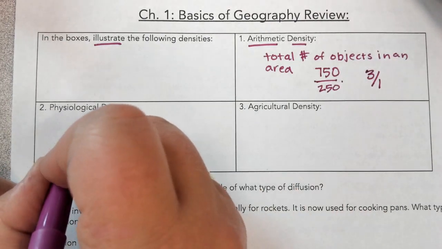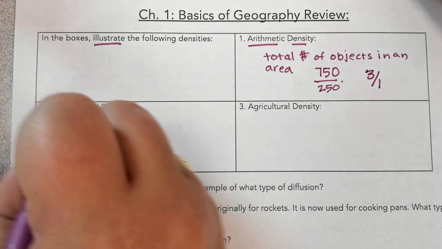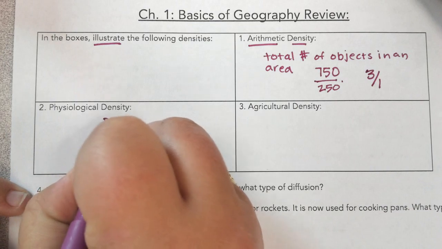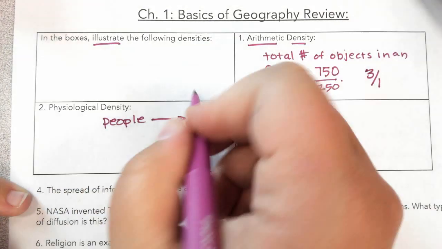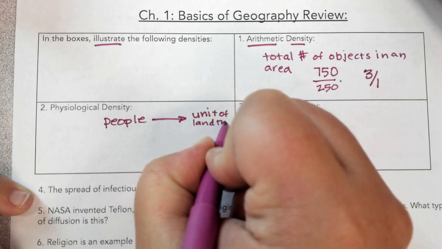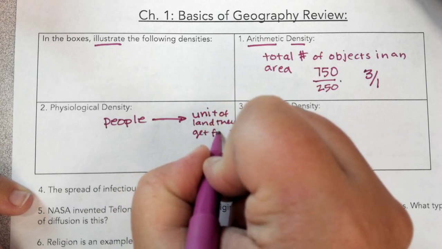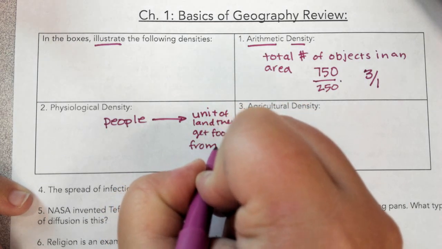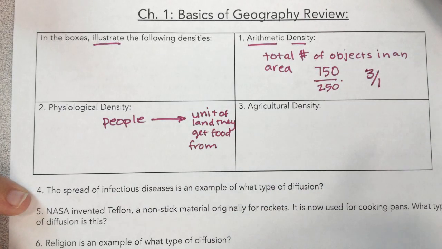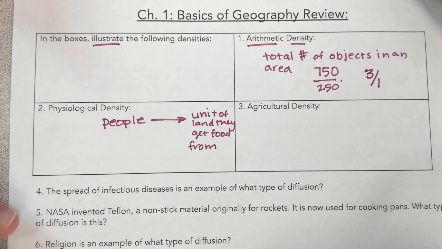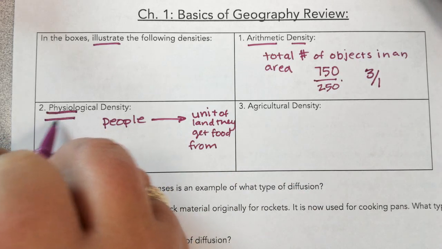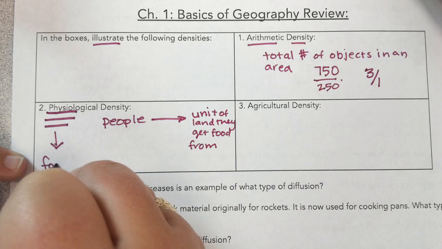Physiological density is the number of people per unit of area suitable for agriculture. So it's just the number of people per unit of land they can get food from. This would be like, can they sustain life? If they have a certain amount of land, can that land grow enough food for its people? Do the physical features of that land allow them to grow food?